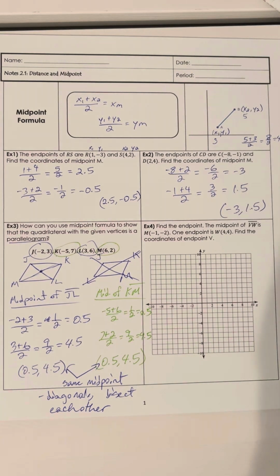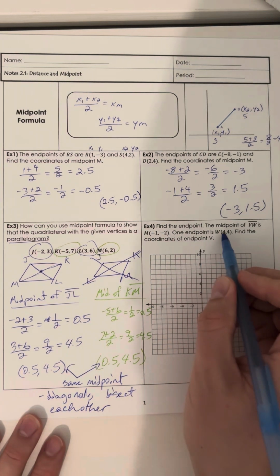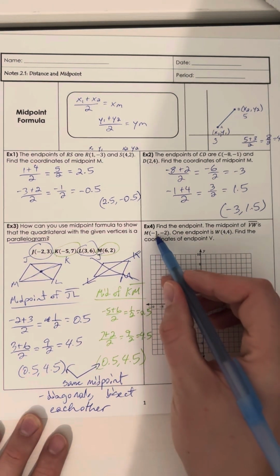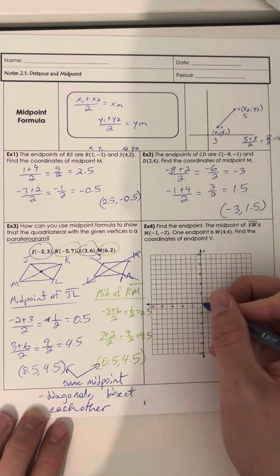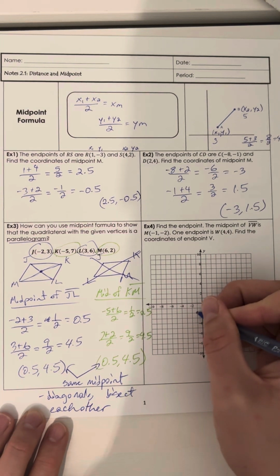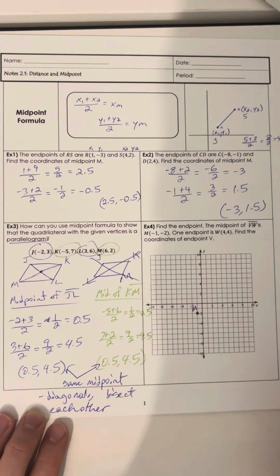All right, example 4. Find the endpoint. The midpoint of VW is M, -1, -2. So here they're giving us the midpoint. The midpoint is M, -1, -2. So let's graph that. -1, -2. This is M.